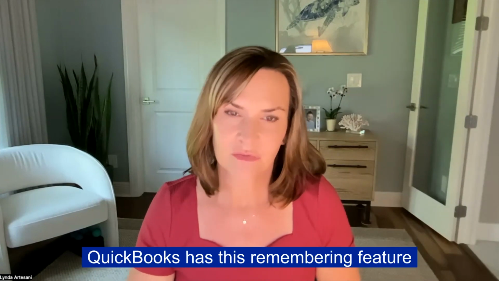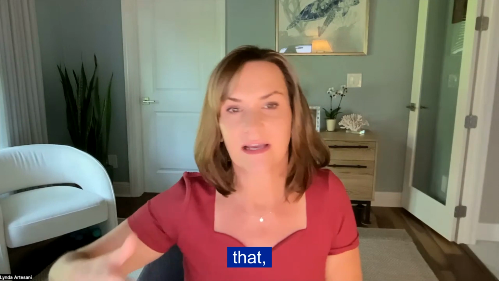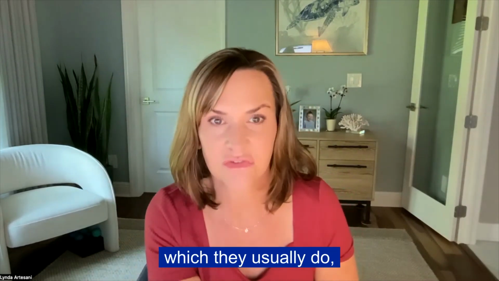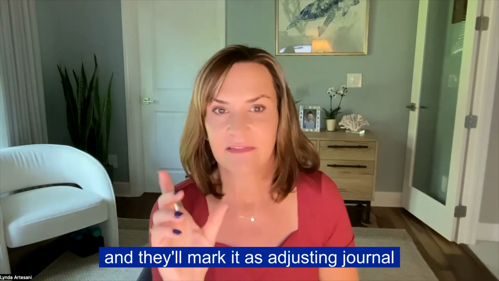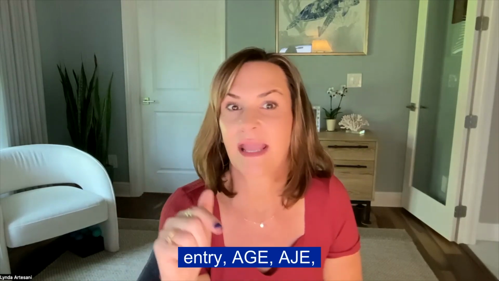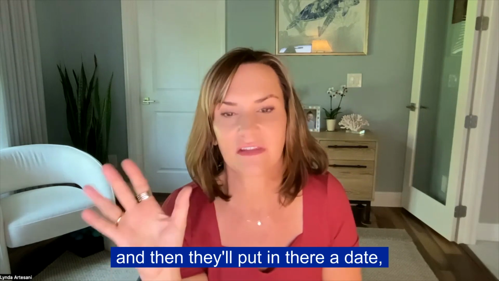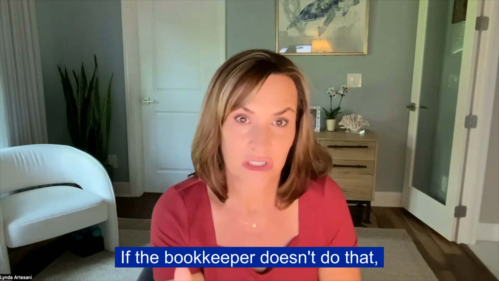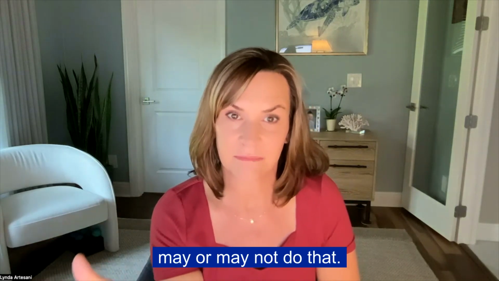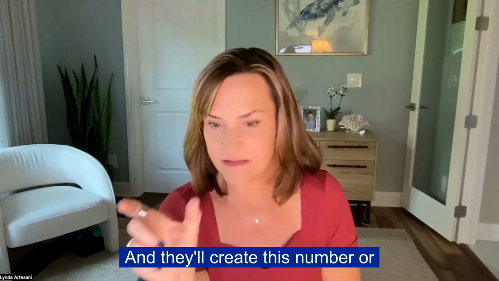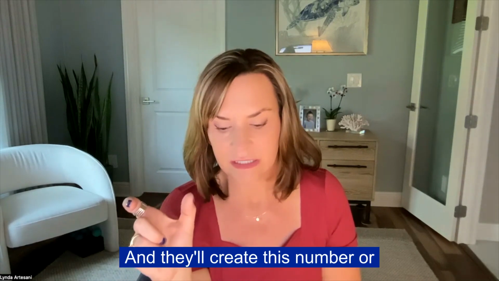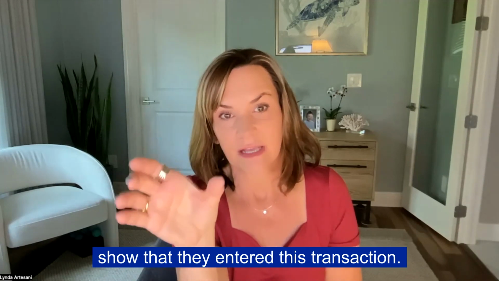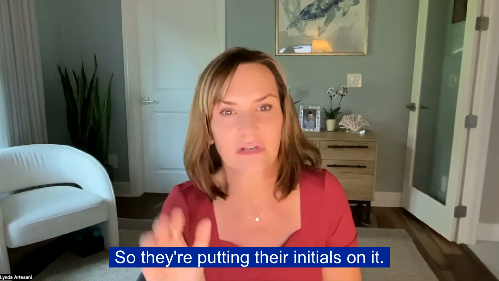QuickBooks has this remembering feature that, especially at the beginning of the year, if your tax person goes in, which they usually do, they'll make a journal entry and mark it as an adjusting journal entry, AJE, and then put in a date, tying the books to the tax return. If the bookkeeper doesn't do that, the tax person may. And they'll create this number or identifier in QuickBooks that shows that they entered this transaction. So they're putting their initials on it.